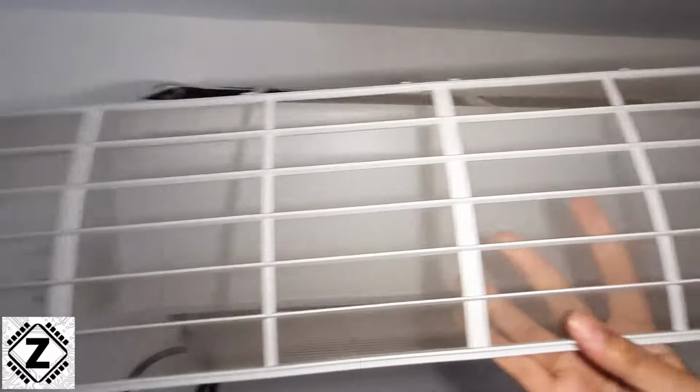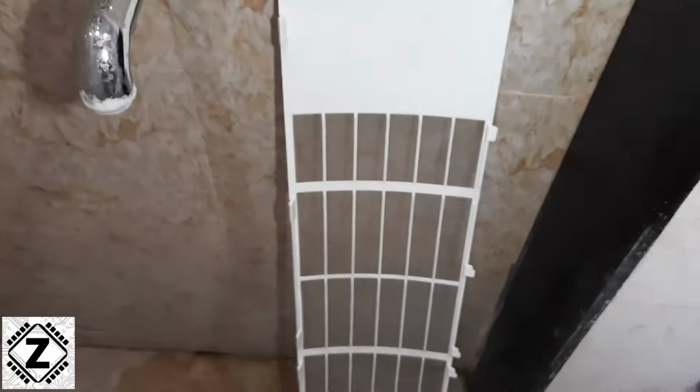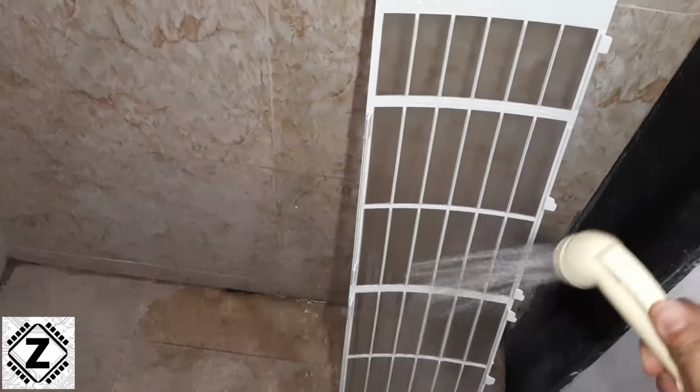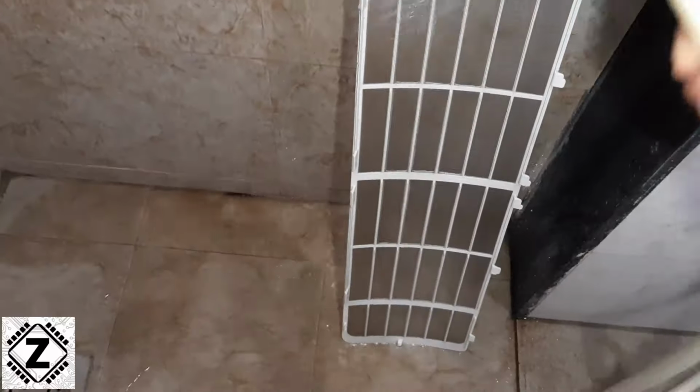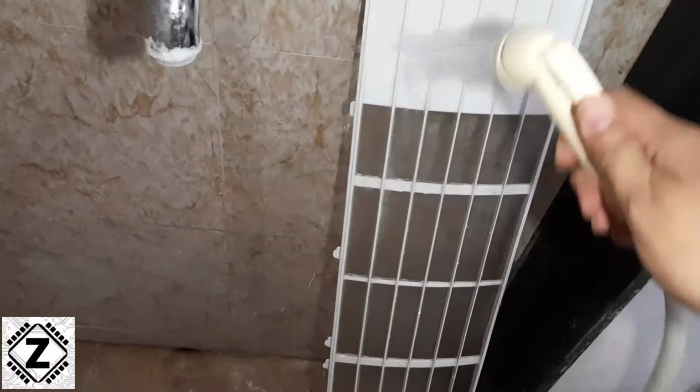Now we will wash this dust filter. The simplest method is to use a jet spray. I will recommend that you should avoid any kind of harsh chemicals or stiff brushes to clean the filter. Your filter may get ruined.